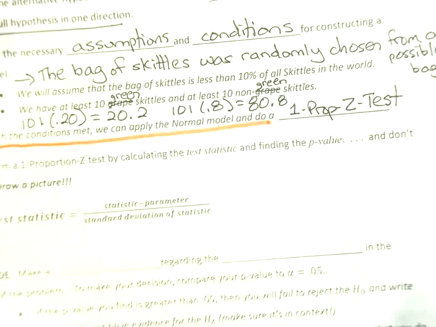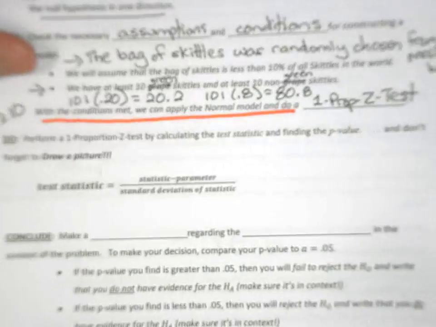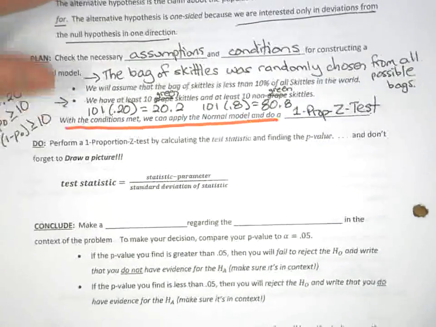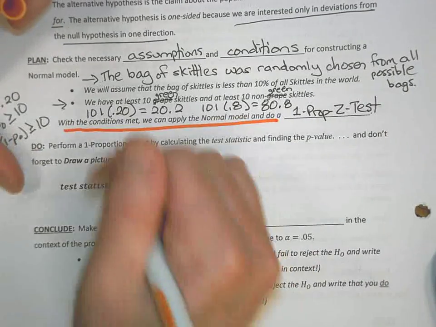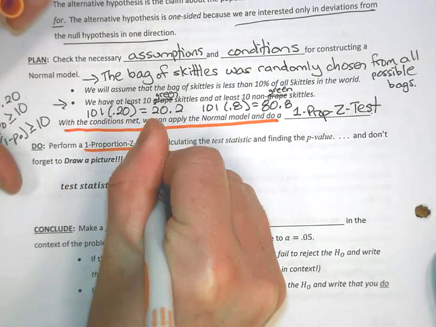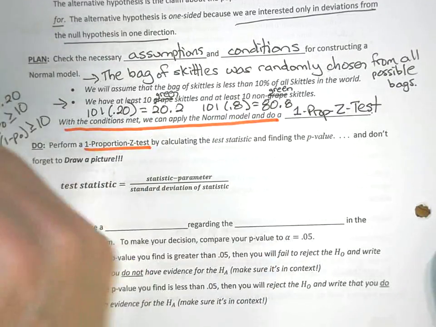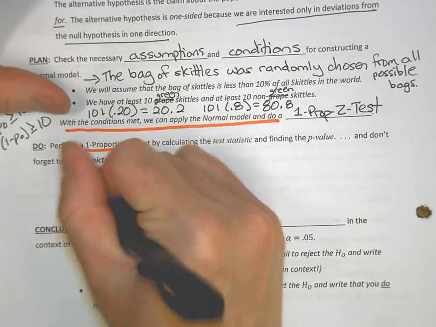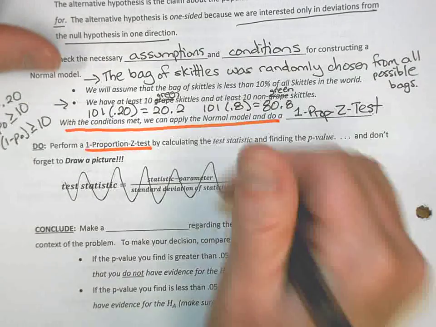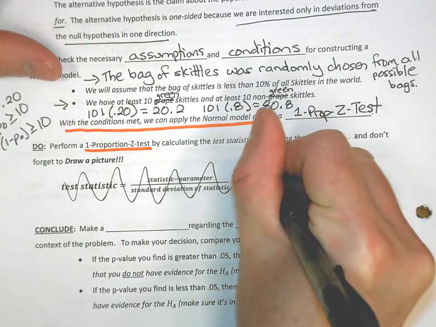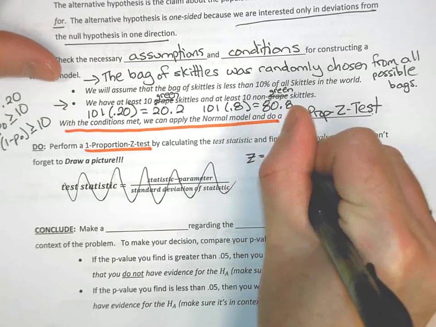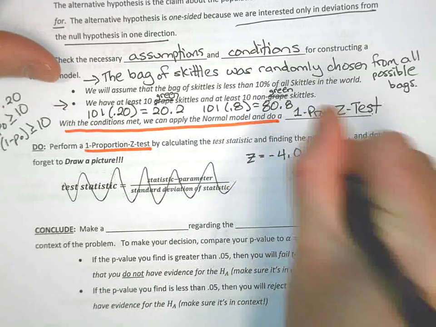So I'm going to record all that information in this Do part. You only have to write this formula if you love the formulas and you're going to memorize it. Otherwise, just write this name, 1-prop z-test, and forget about doing the formula. If I do a 1-prop z-test, I'm going to write that my z is negative 4.03, I'm rounding.